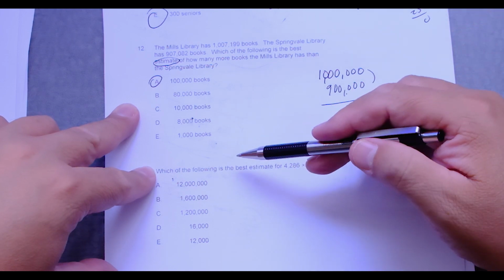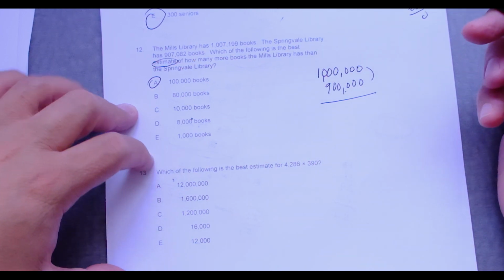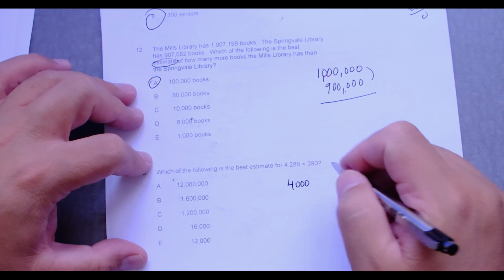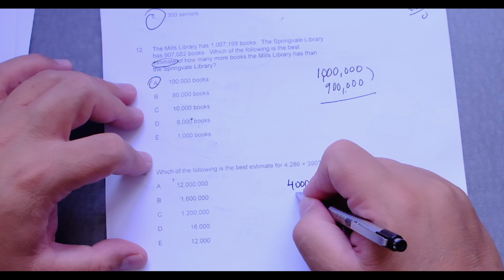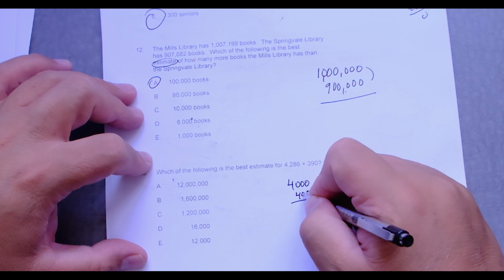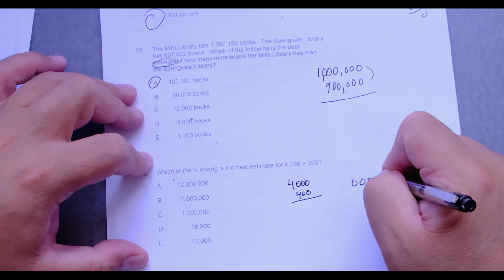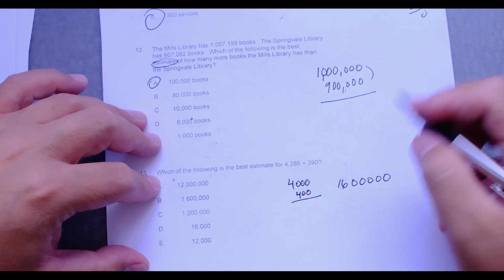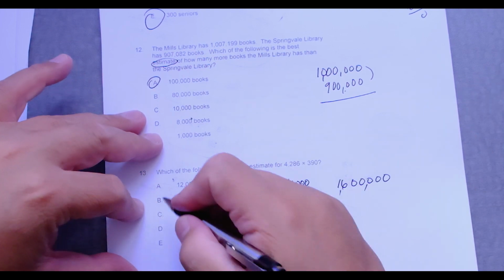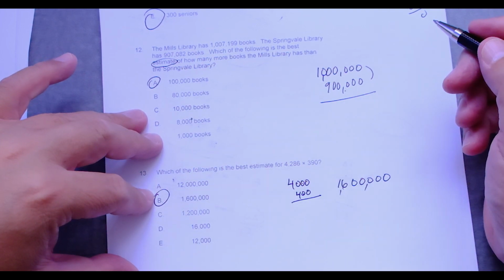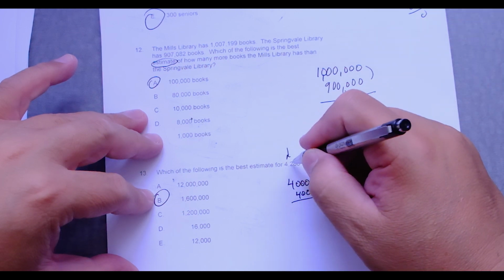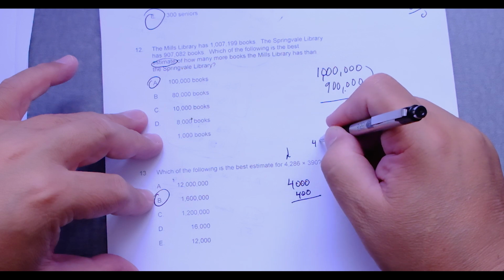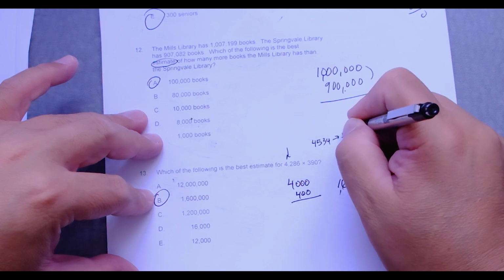here, which of the following is the best estimate? Oh, great, best estimate. So this one is 4,000. This one is probably 400. 1, 2, 3, 4, 5. 1, 2, 3, 4, 5. And 4 times 4 is 16, right? So that's 1,600,000. Okay. This again is rounding down. This one's going to round up. If this was, I think, 4,534, then you probably go up to 5,000.